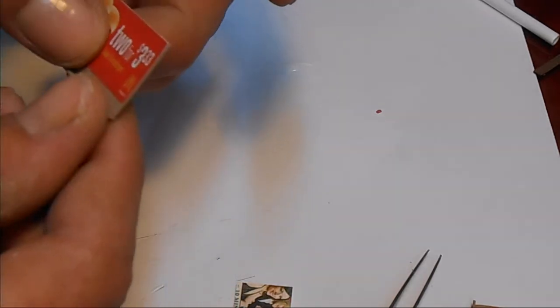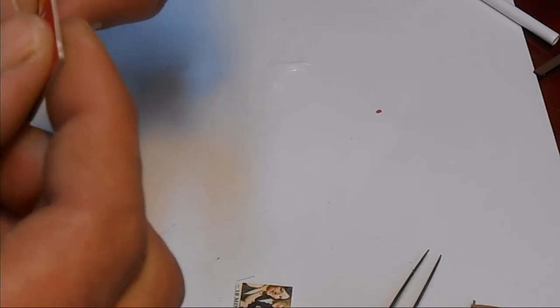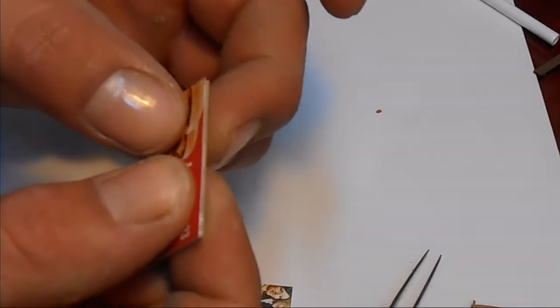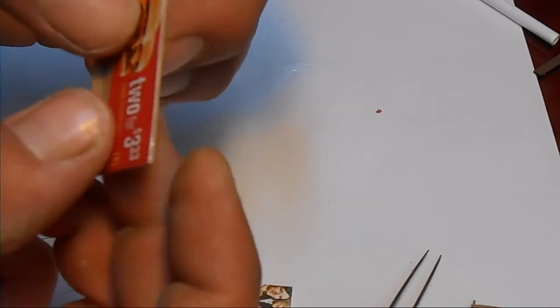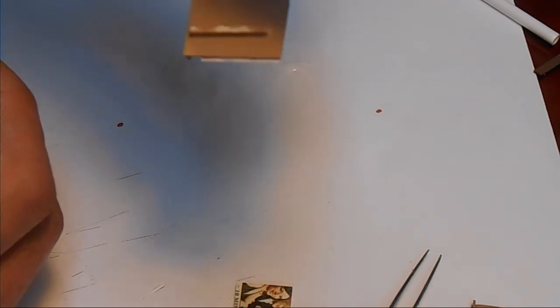Looks pretty good. So I'll just go ahead and squeeze all the rest of the glue out of it. And as you can tell, measurements weren't exact, close enough, but not enough to ruin the whole thing. So I'll just go ahead and trim that with a pair of scissors or my hobby knife.